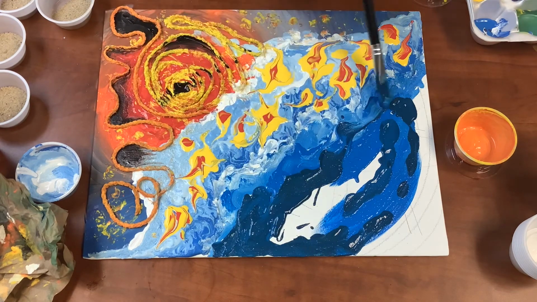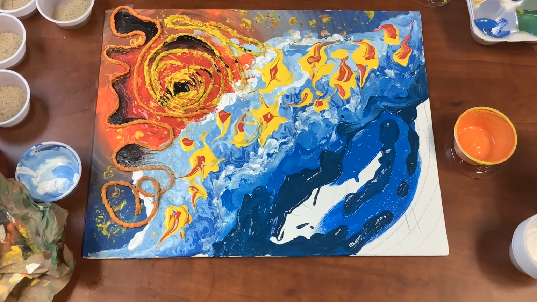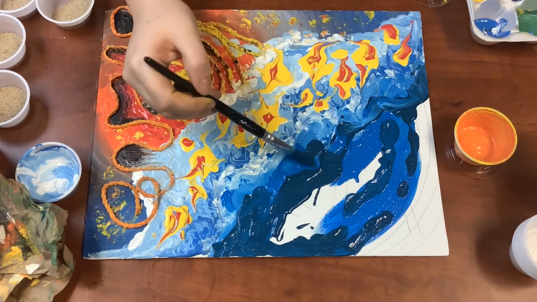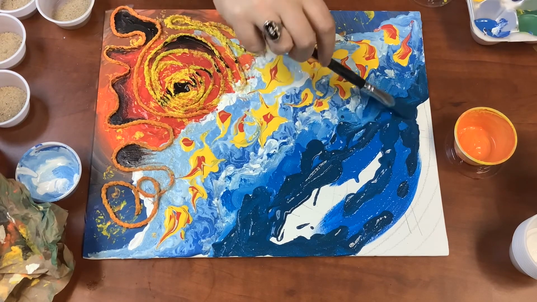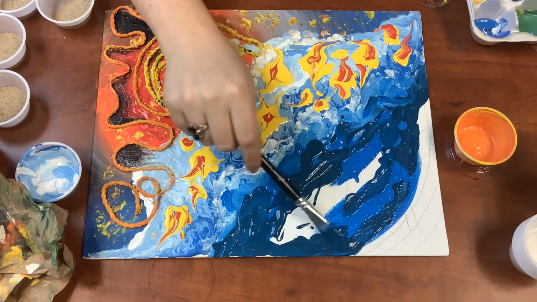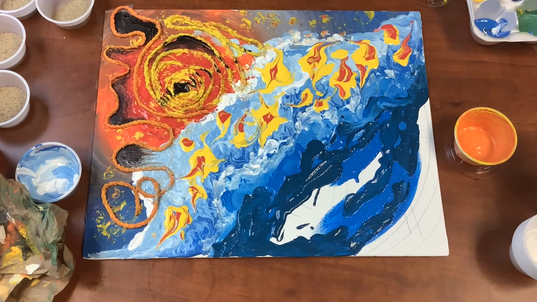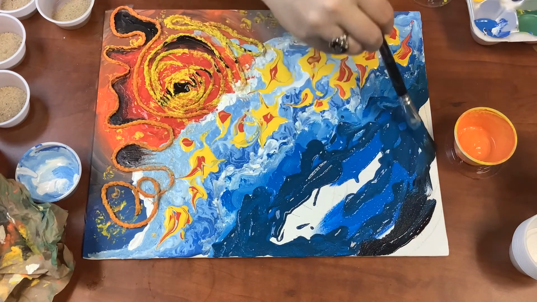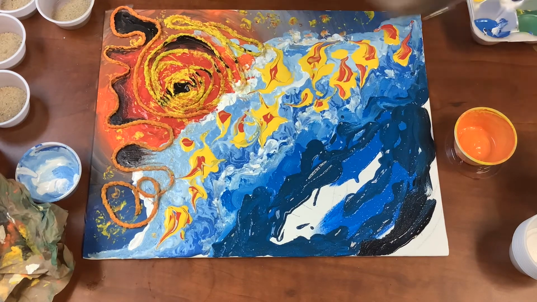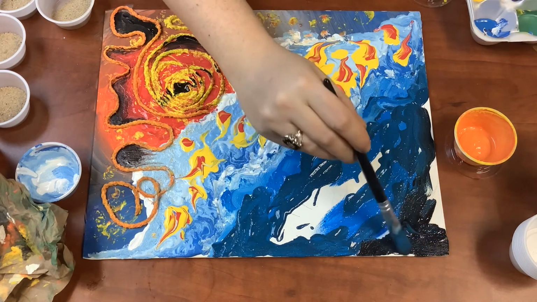Cross like that. Bring some here. And I want this to feel like some kind of, I think like an alien landscape is what I'm seeing in my mind. Over here, I really want it much darker. So I picked up a lot of the black for this area here.